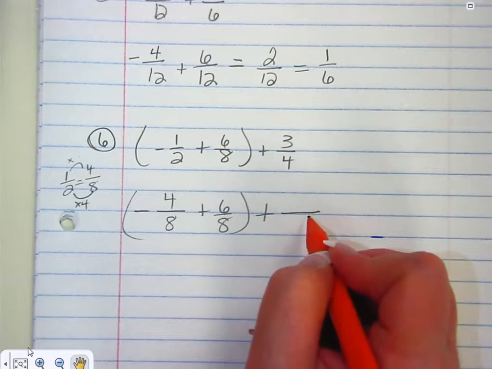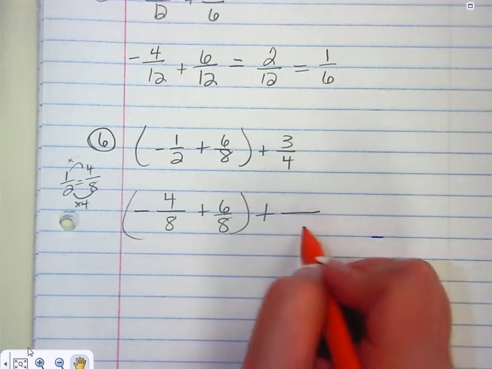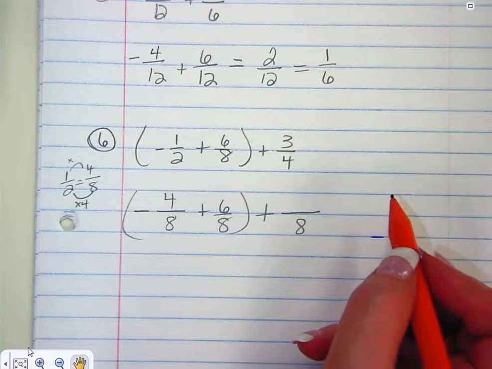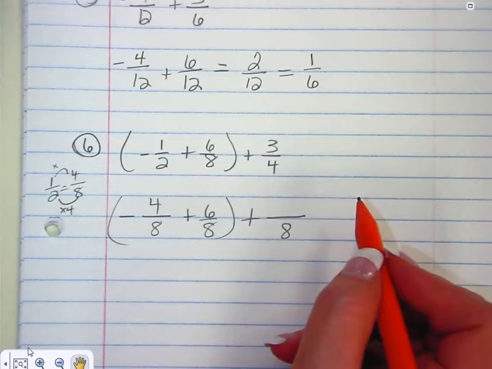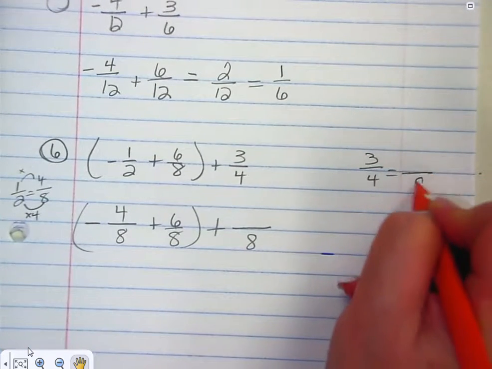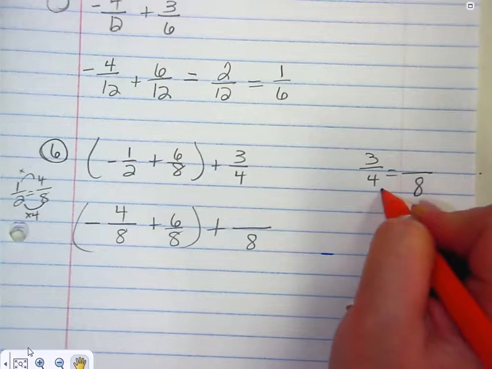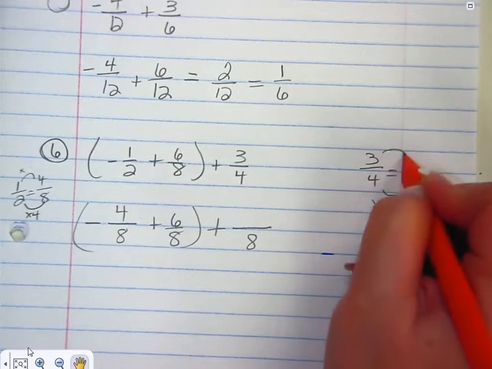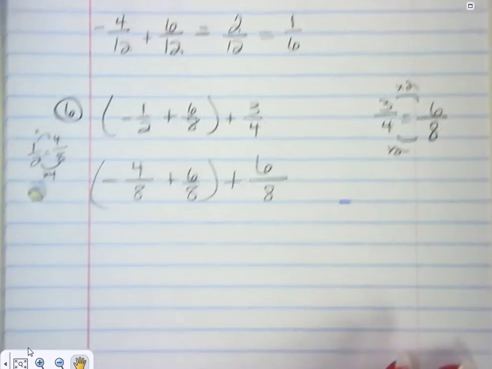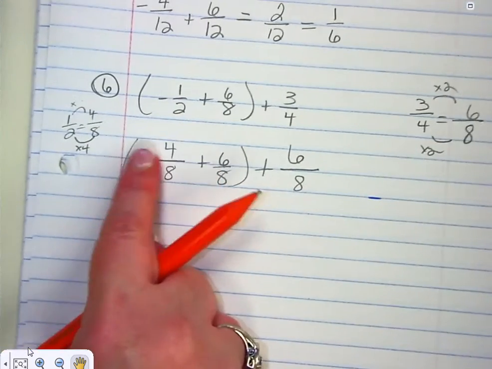Plus 3/4 is how many 8s? So 3/4 equals how many 8s? Yep, times 2 times 2, so that's 6 8s. Do what's inside the parentheses first.